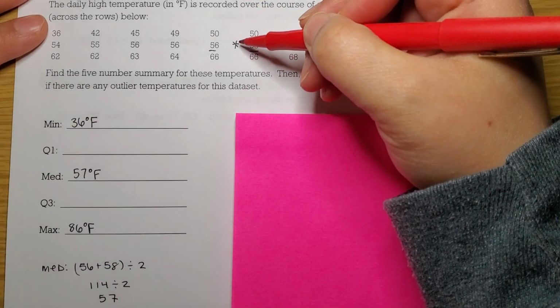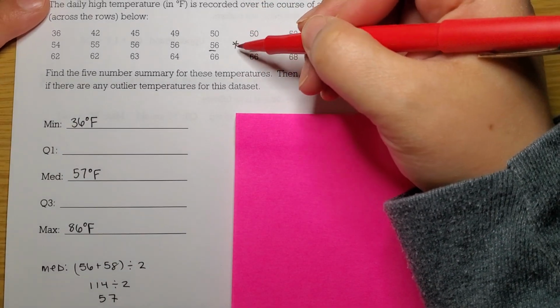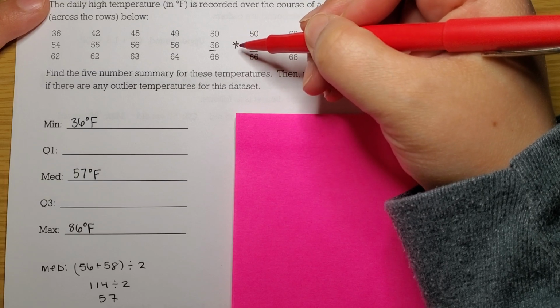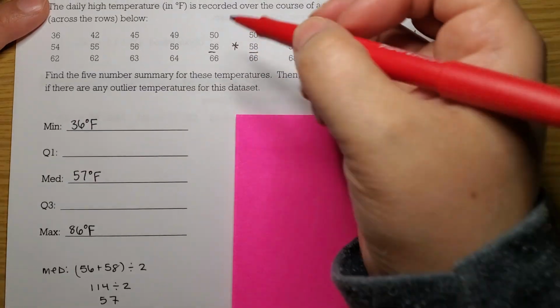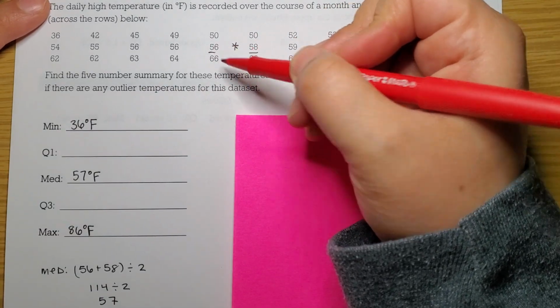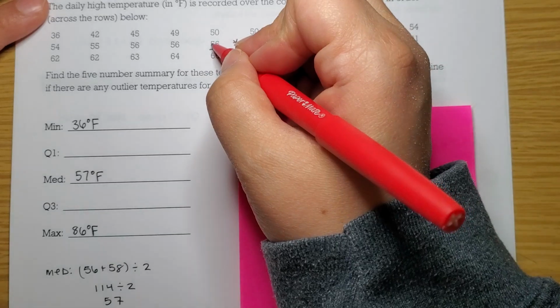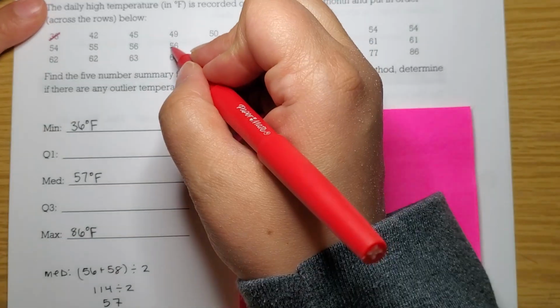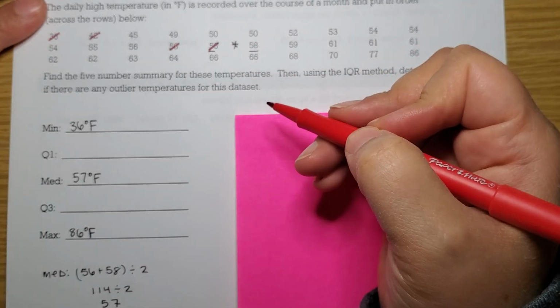So that's why I like putting a line or a star here. This is representing that median value. So I don't use the star, but I do use the 56, because that's below that median point. So the 56 and the 36 are going to match up. This 56 and this 42 match up.